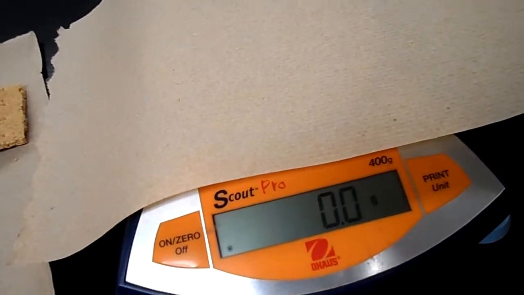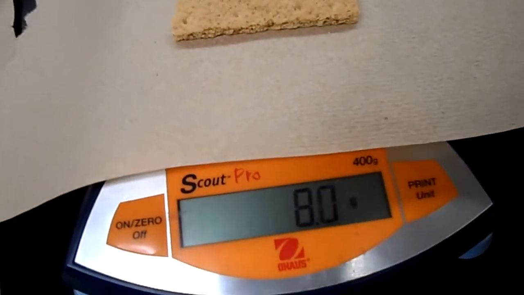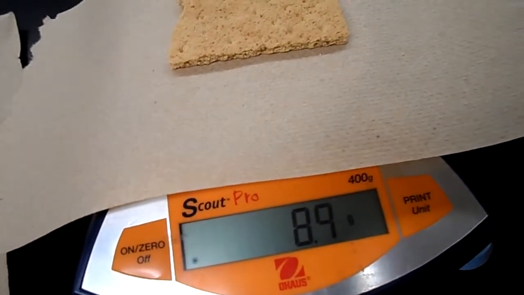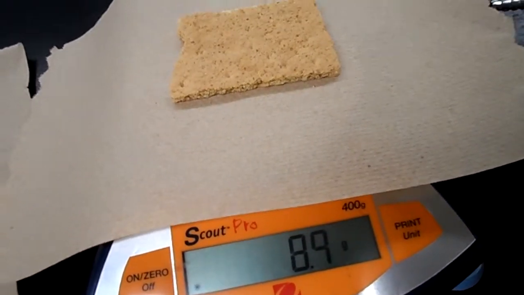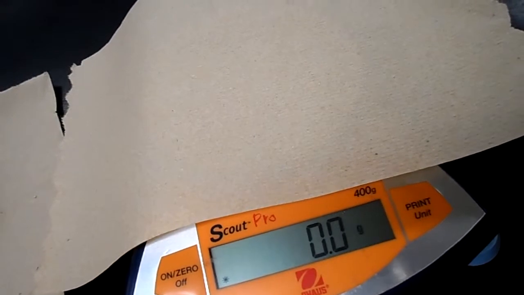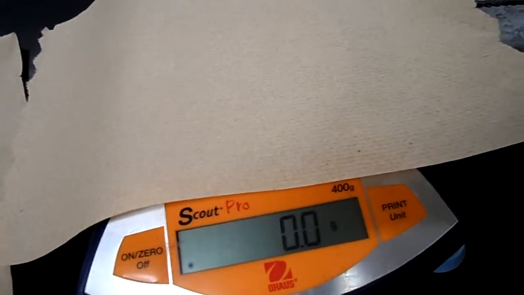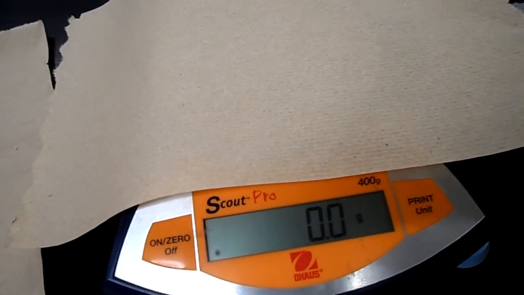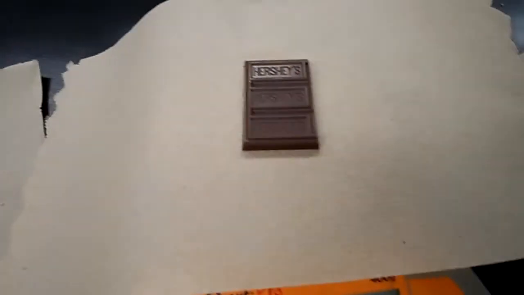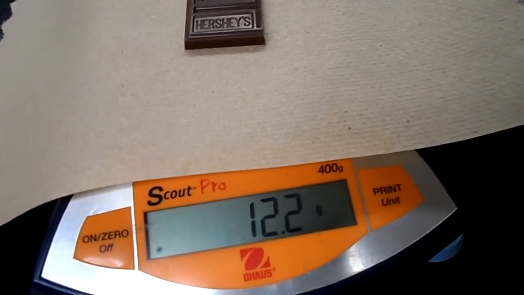Next, it asks to find the mass of 1 graham cracker. 8.9 grams. 1 graham cracker. Okay, then it says break apart your chocolate bar into the size you wish, which I've already done, and I need to take the mass of it. So let me re-zero it. There's my chocolate, 3 pieces, 12.2 grams.